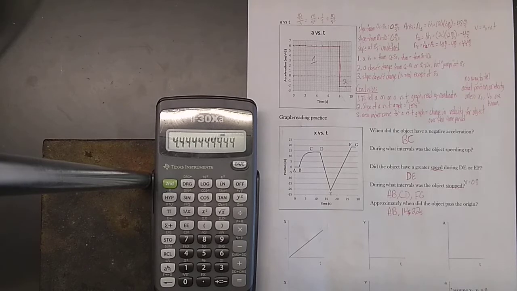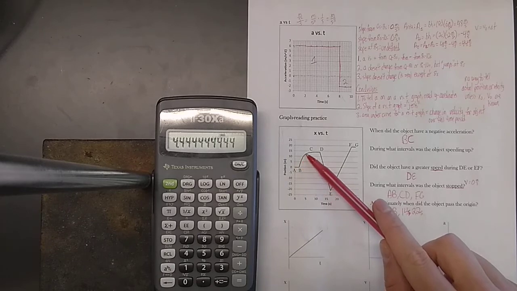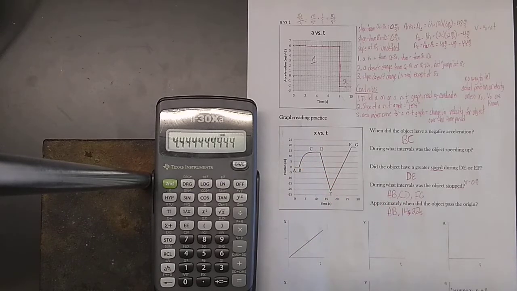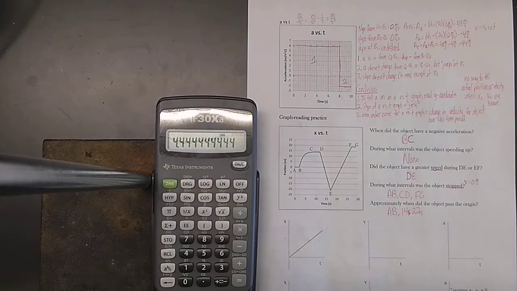And then finally, during what intervals was the object speeding up? Speeding up implies acceleration. We already said the only interval here where the object is accelerating is B to C, but that had a negative acceleration and the velocity was positive. Okay? If the velocity is positive but the acceleration is negative, that doesn't imply speeding up. Think about what the object's doing here. It's moving really fast and then it kind of tops out around 14 meters. Okay? It stops at like 14 meters. That means the object slowed down. There is no interval here where the object was speeding up. The answer to that is none.